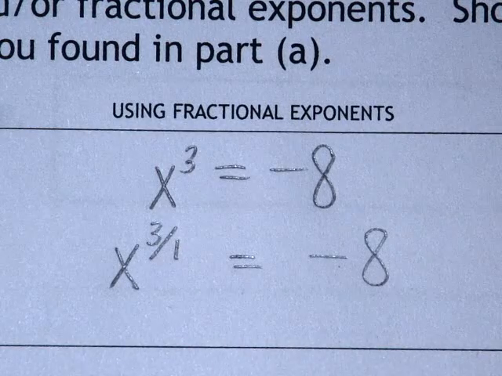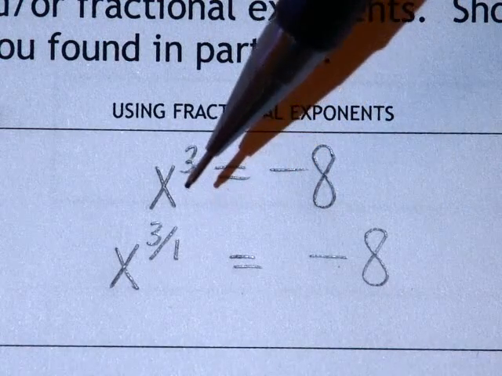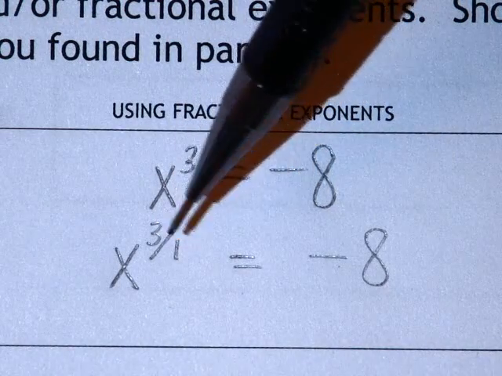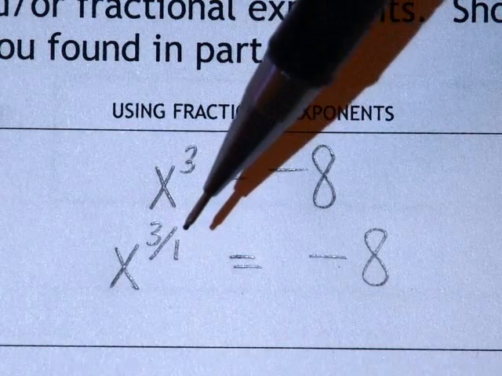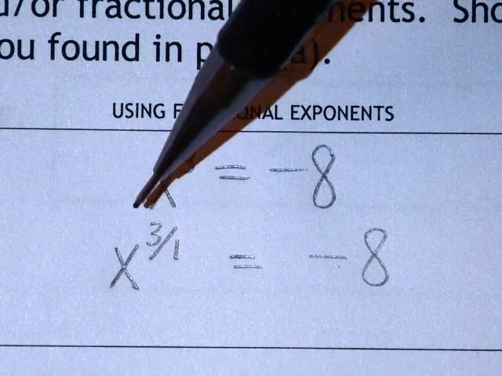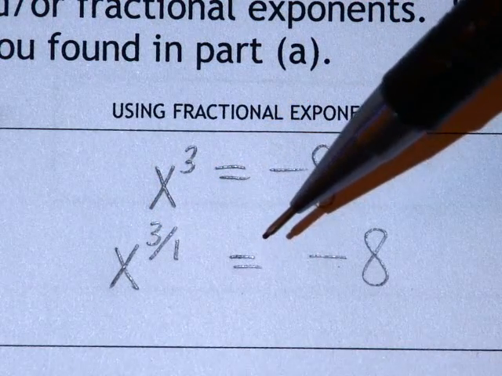Now this is where I'm going to look and say to myself, okay, I want to get rid of the 3/1, because that's what algebra is about. I want to get x by itself, which means you have to get rid of whatever's near x. And I'm going to use a bit of fraction logic here.